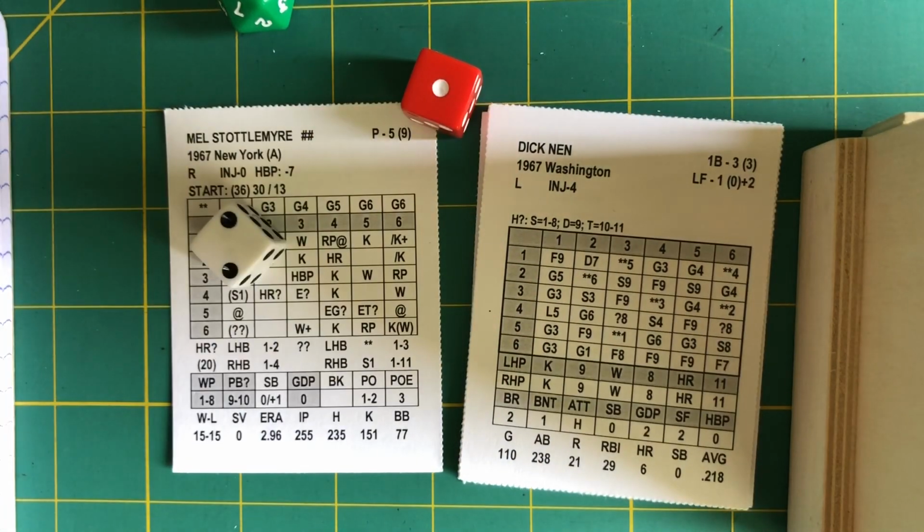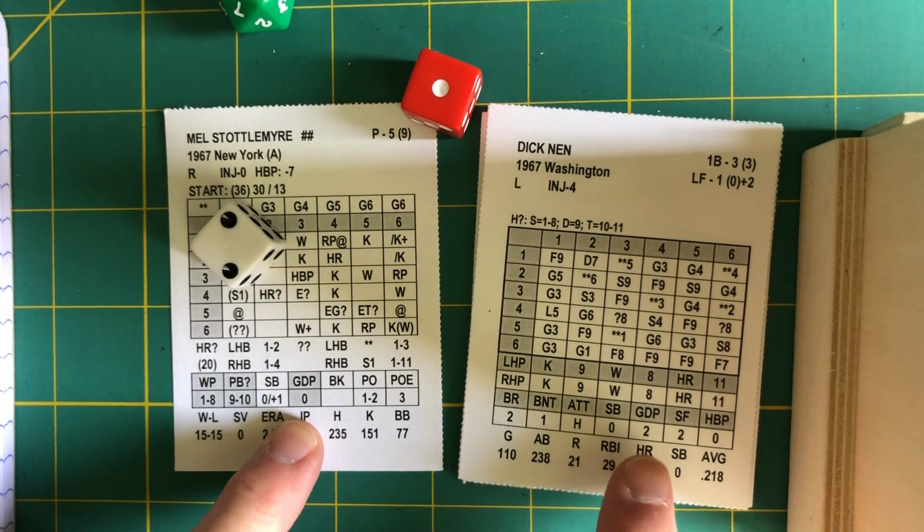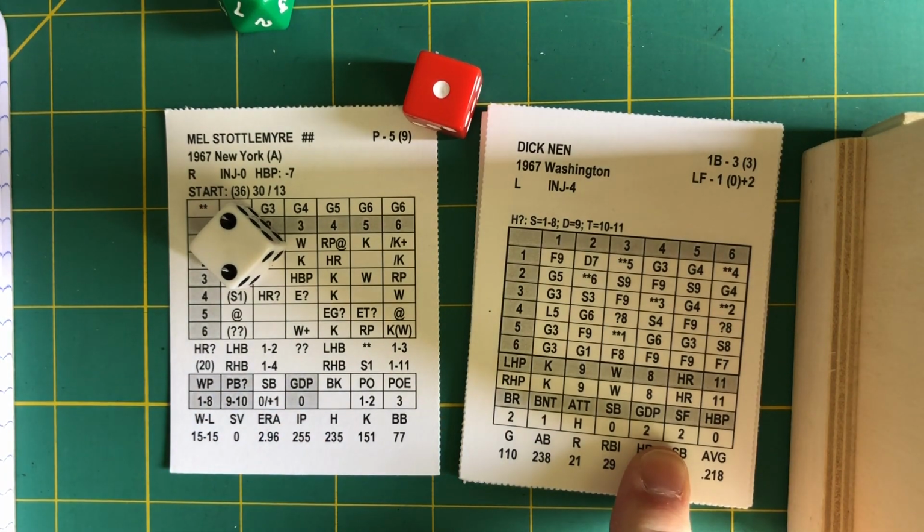So we re-roll, and it's a 1-2, and that's grounded to Charlie Smith and his bizarre baseball cards. So let's see what we got here. Smith is in the right spot. He's at double play depth, so that's a 1. Stottlemyre's a 0. Nen is a 2, so Smith's 1 plus this 2 makes him a 3.